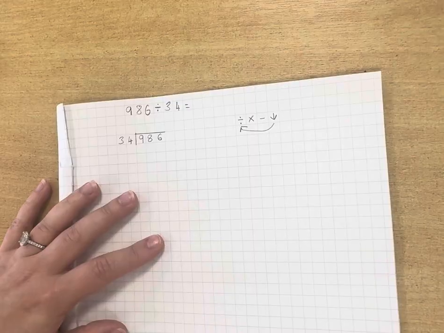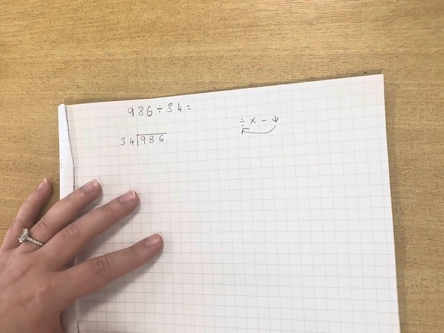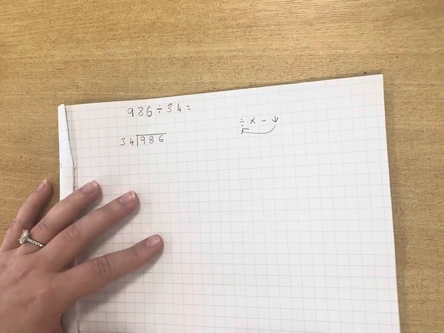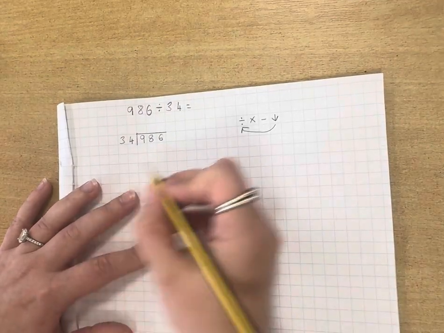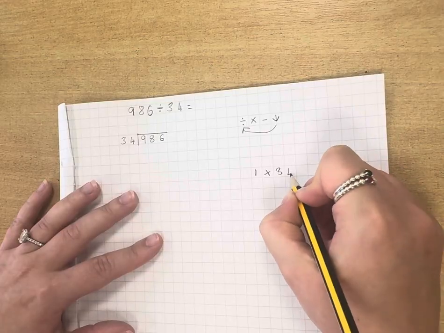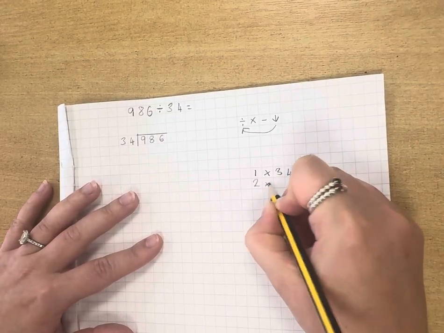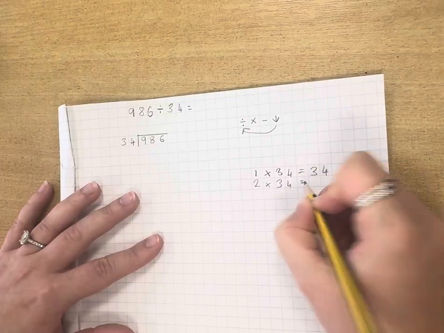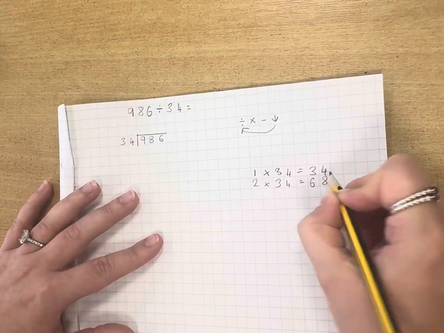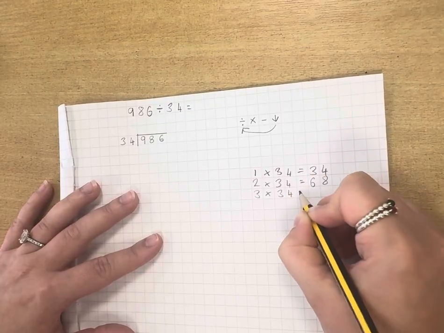So the first thing we do is write it out. And this step is absolutely vital. We need to take our time to make sure our calculations are accurate with our 34 times table. So 1 times 34, 34. 2 times 34 is 68. 3 times is 102.